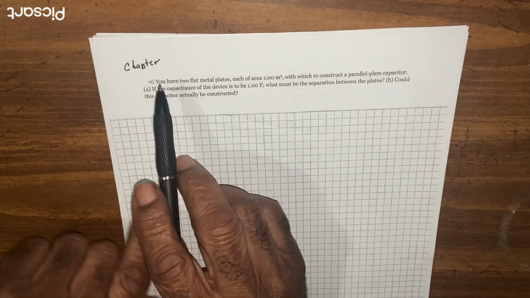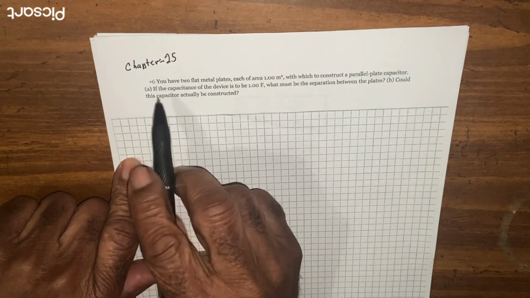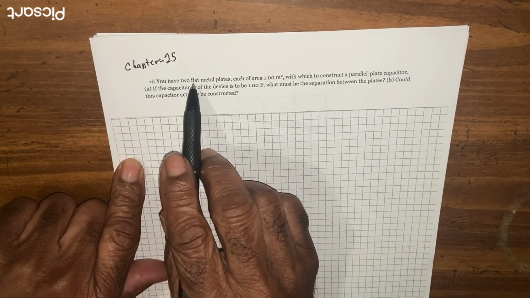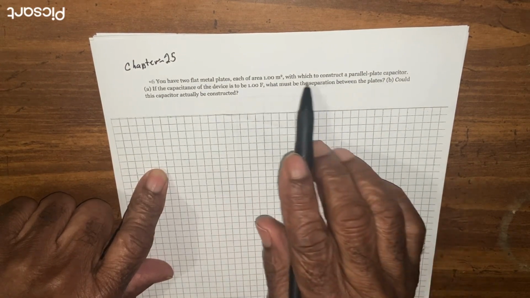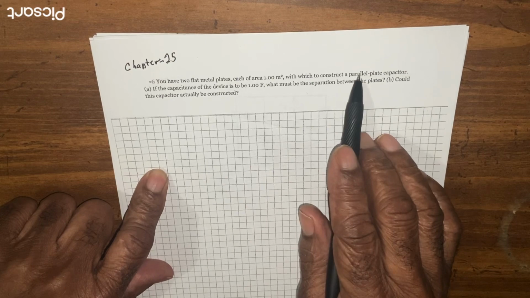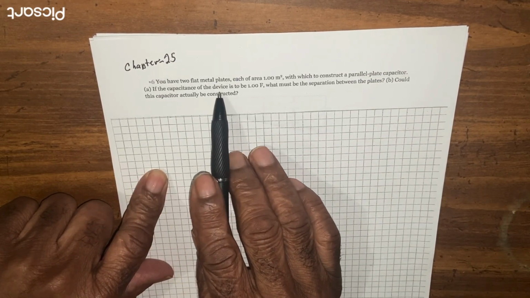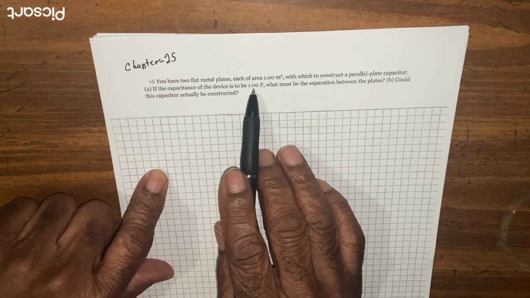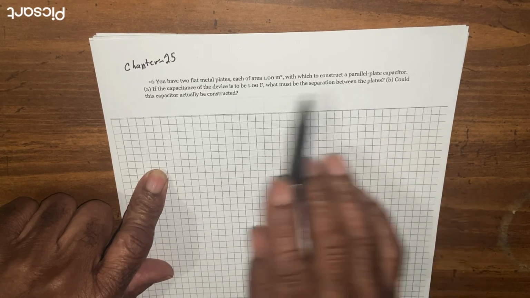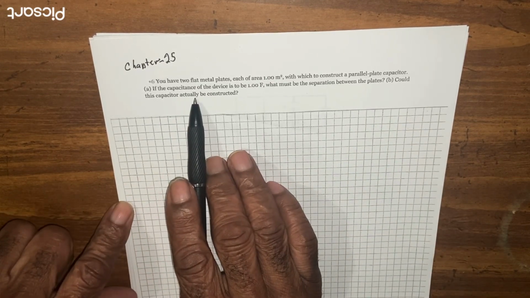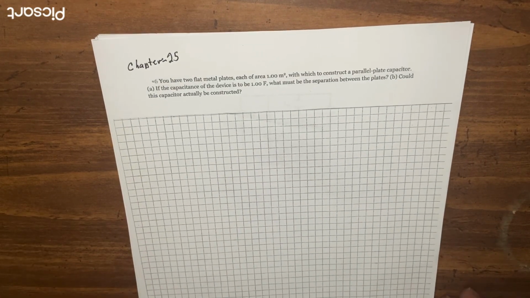All right, first problem, chapter 25, is problem 6, and it reads, you have two flat metal plates, each of area 1 meter square, with which to construct a parallel plate capacitor. A, if the capacitance of the device is to be 1 farad, what must be the separation between the plates? B, should the capacitor actually be constructed? It's asking, should we actually make this capacitor?